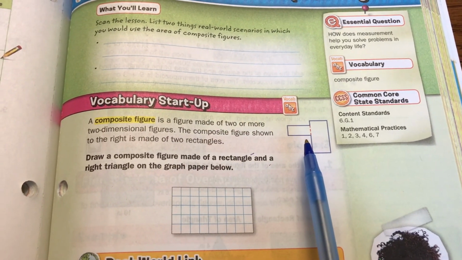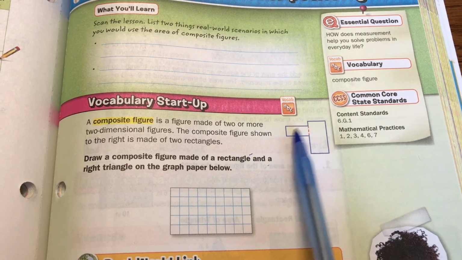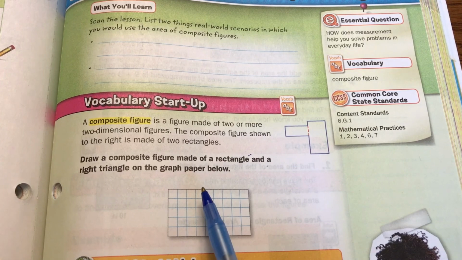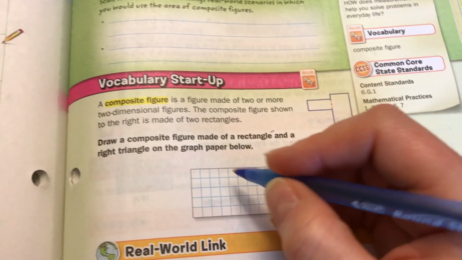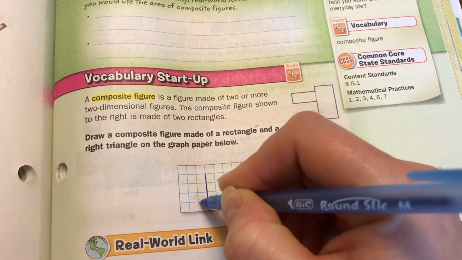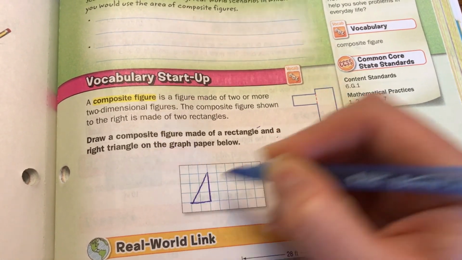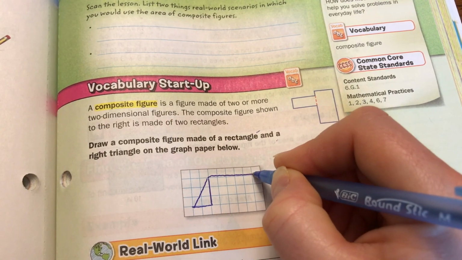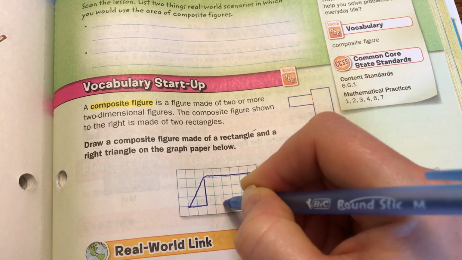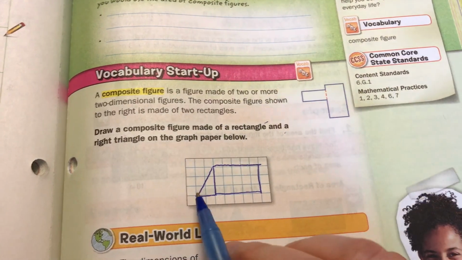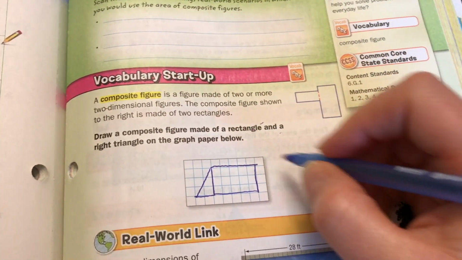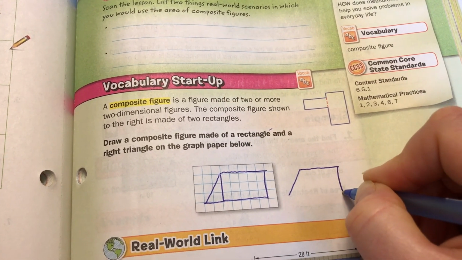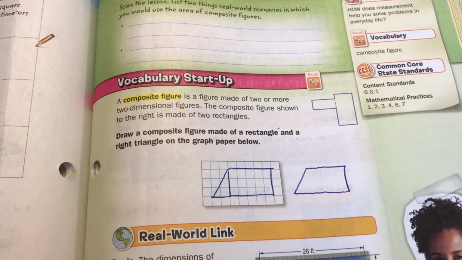So the composite figure shown to the right is made of these two rectangles here. Draw a composite figure made of a rectangle and a right triangle. So a right triangle is going to have a right angle, right? Like that. And let's put a rectangle off of this. So we have to have a longer side and then a shorter side. So something like that. So this is a composite figure. And if we drew it without this line down the center, it would look like a trapezoid, wouldn't it?